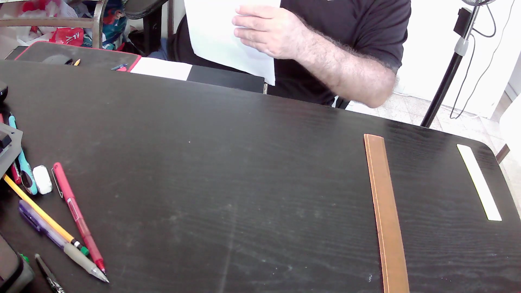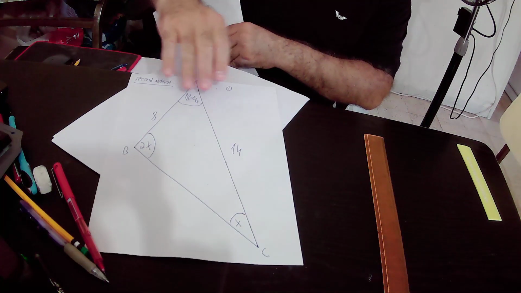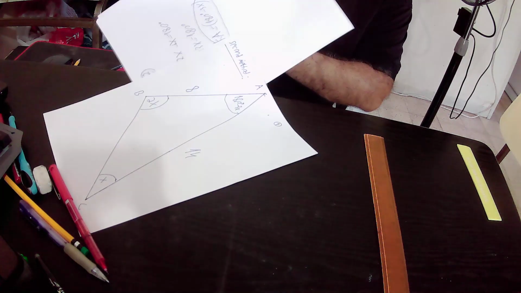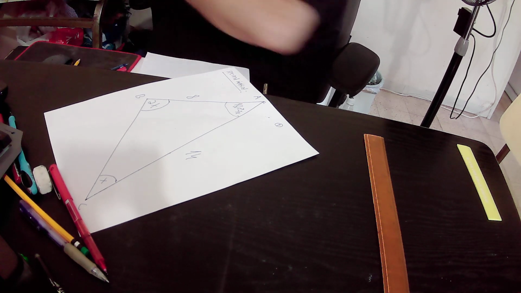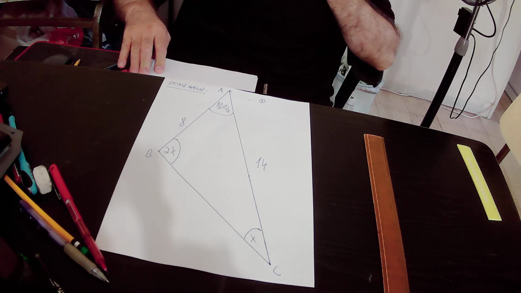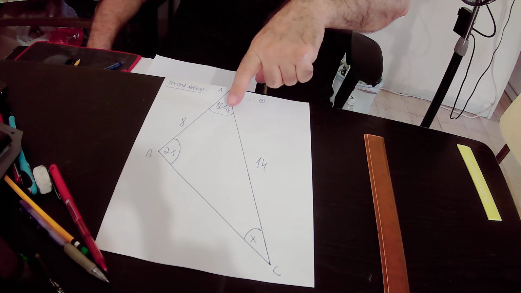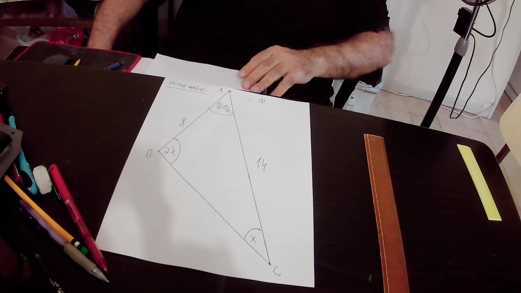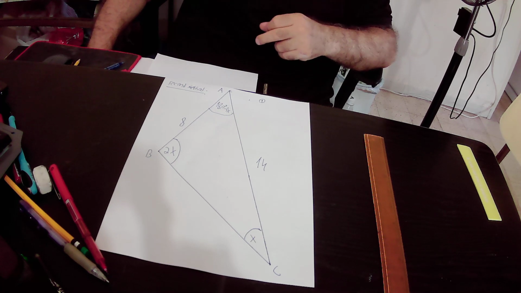And we also found the area of triangle ABC by a second method. In the second method, first of all, we found the size of angle A by the equality that states that the sum of the angles in any triangle equals 180 degrees.